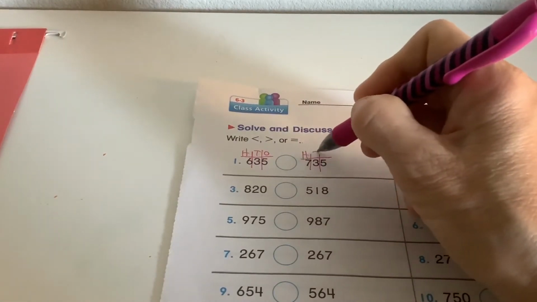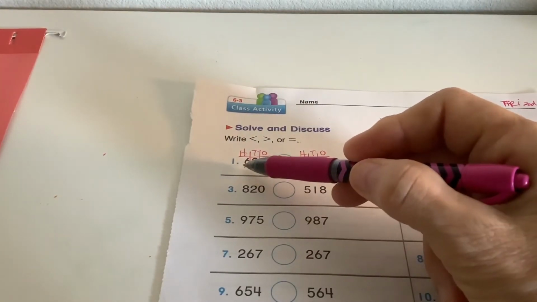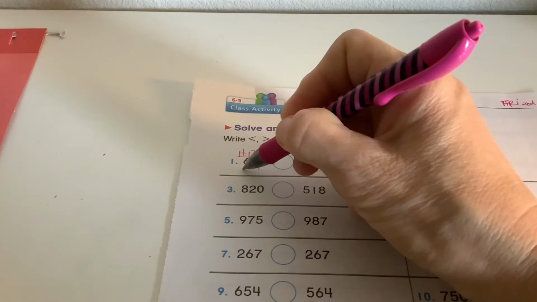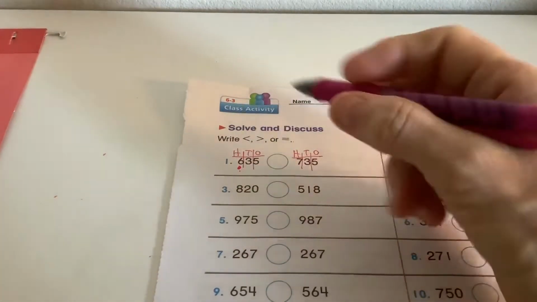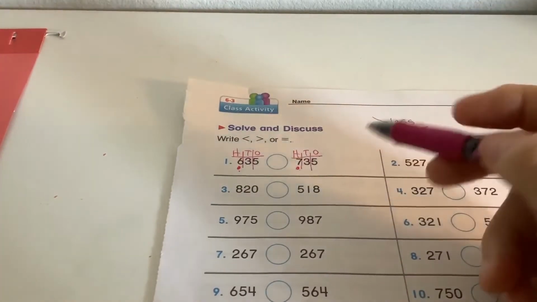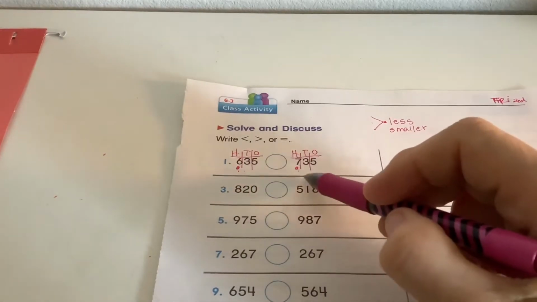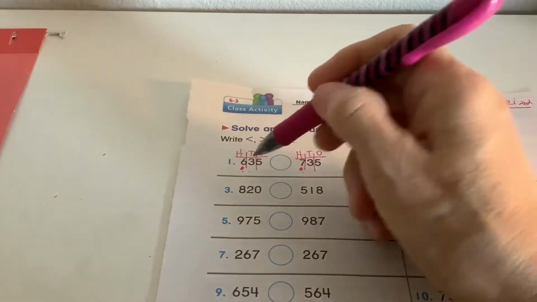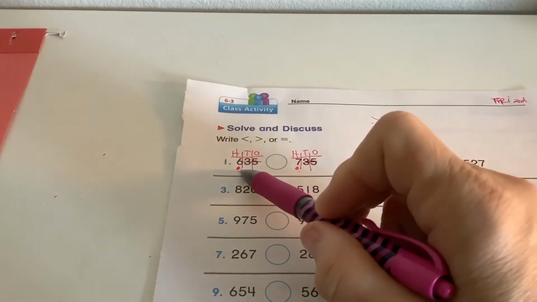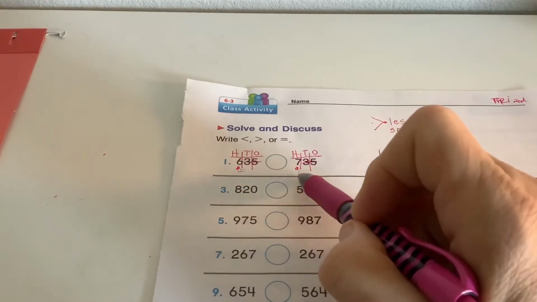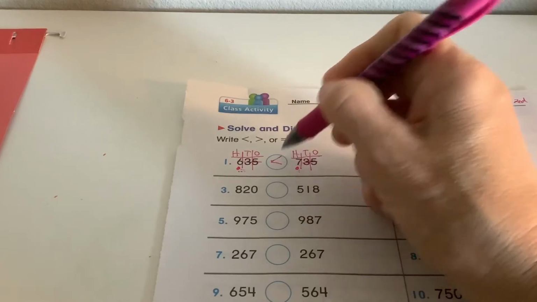And for comparing, we always start at the left. We always start with the biggest column, the hundreds in this case. So let's look at the hundreds. We have 6 hundreds in this number. We have 7 hundreds in this number. If these two numbers are not the same, we don't have to go any further. It doesn't matter what the tens and ones are, because we know that 6 is less than 7, and our arrow is going to point to the lesser number, all right?